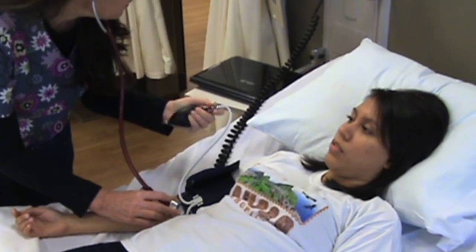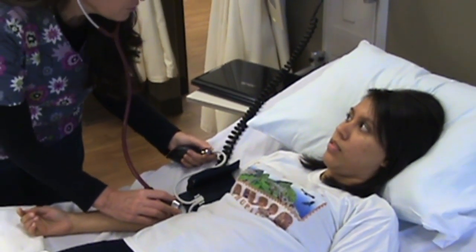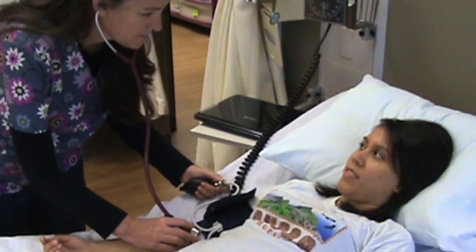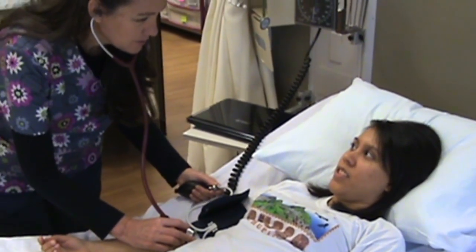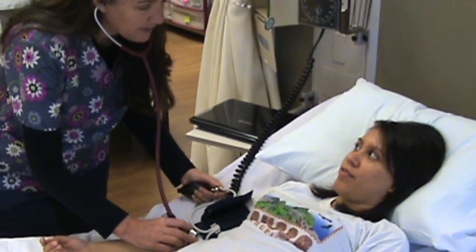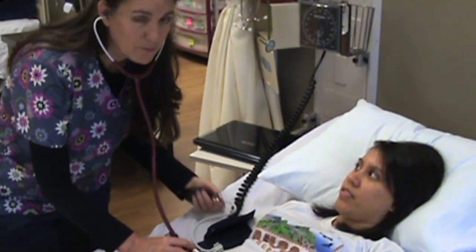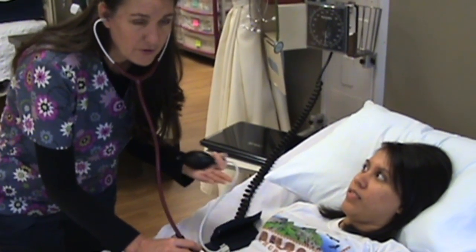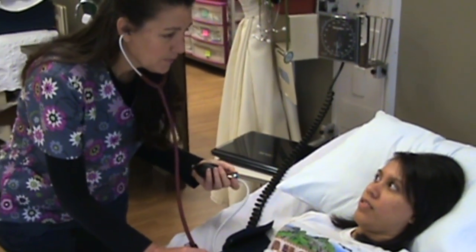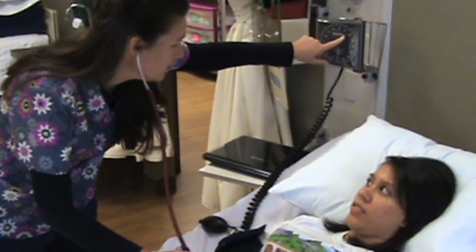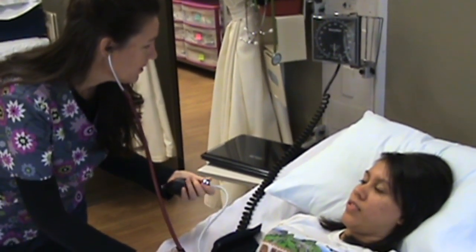And I'm going to pump it up. By the way, do you know what your normal blood pressure is? I don't remember. Is it average? It's a little bit lower than average. Okay, average is about 120/80, so we'll pump it about 30 increments above that. So we'll go up to about 150 on this little sphygmomanometer. So we're going to pump it up.